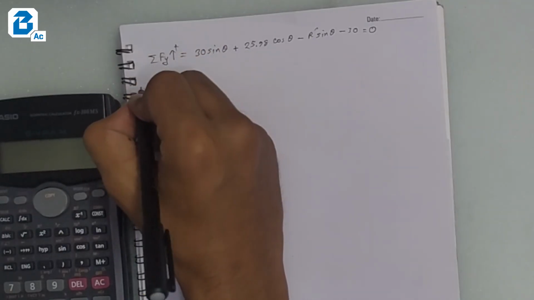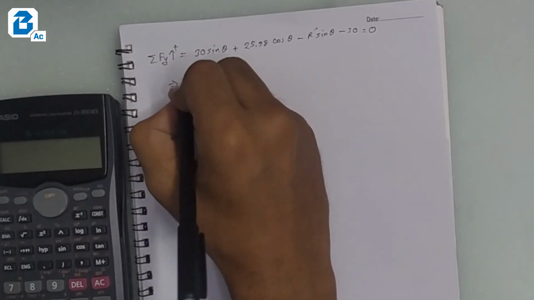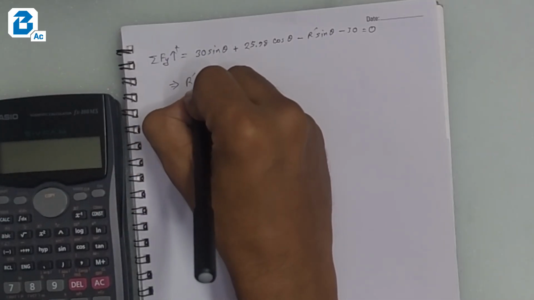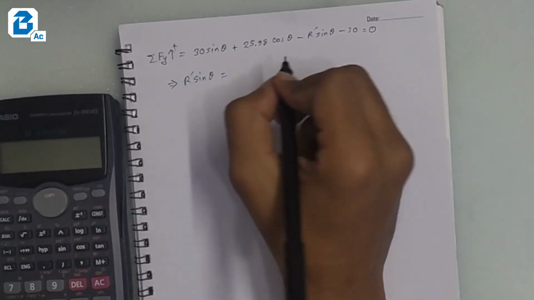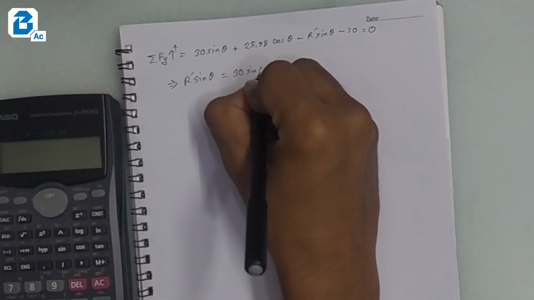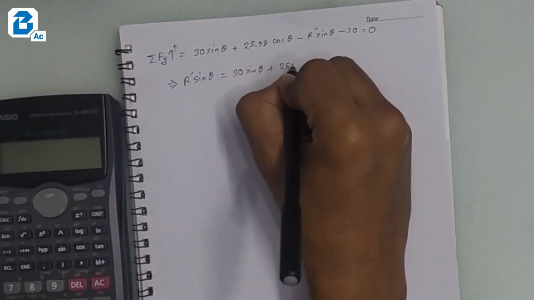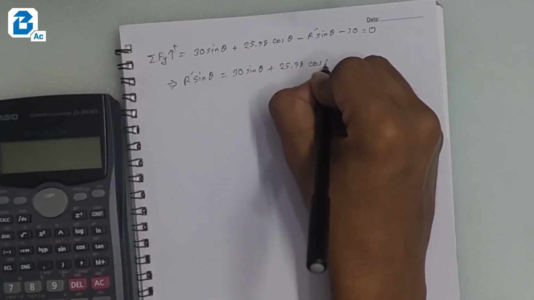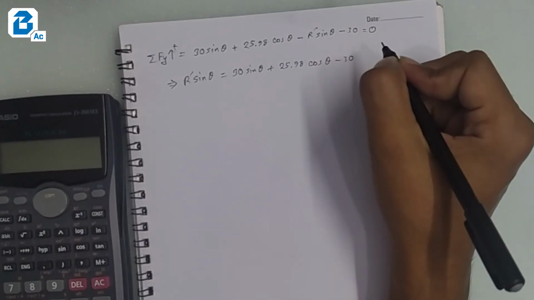Now here we will also find the value of R prime, which will be R prime sin theta equals 30 sin theta plus 25.98 cos theta minus 30.